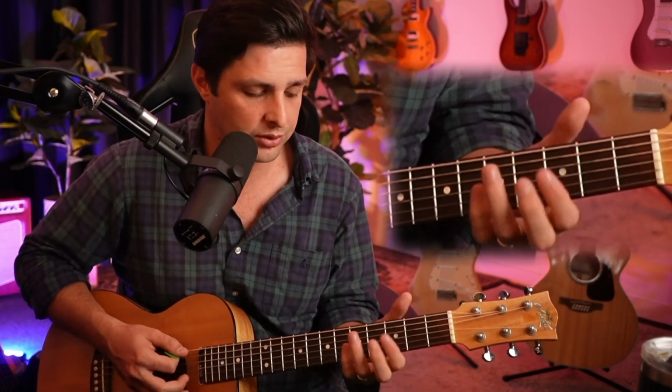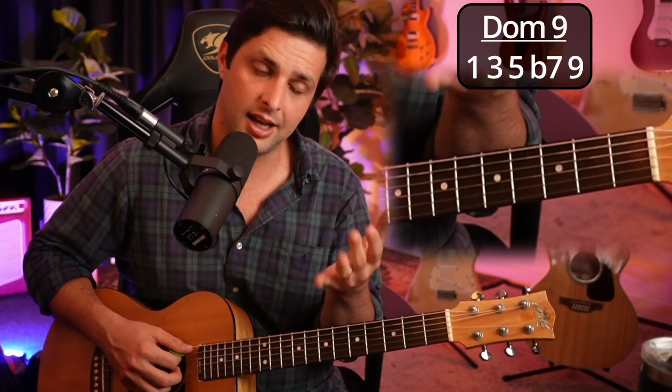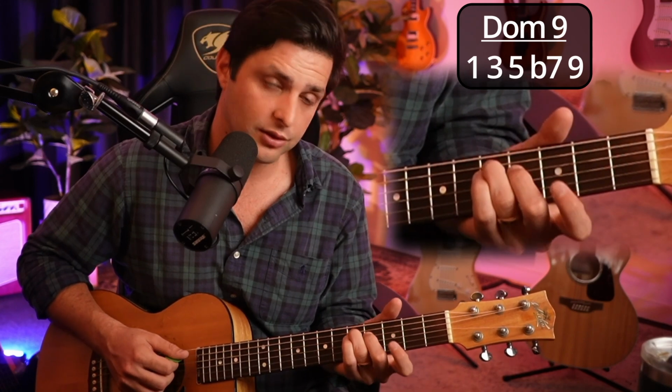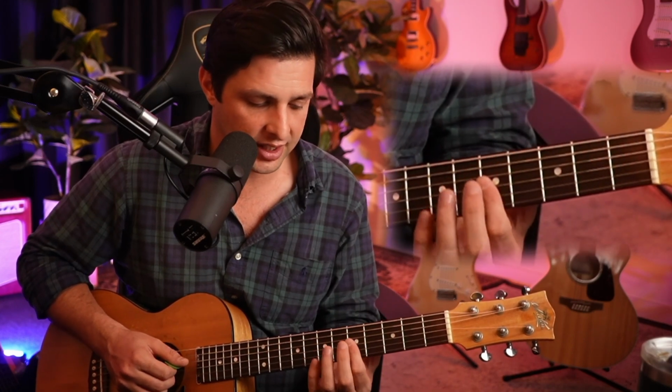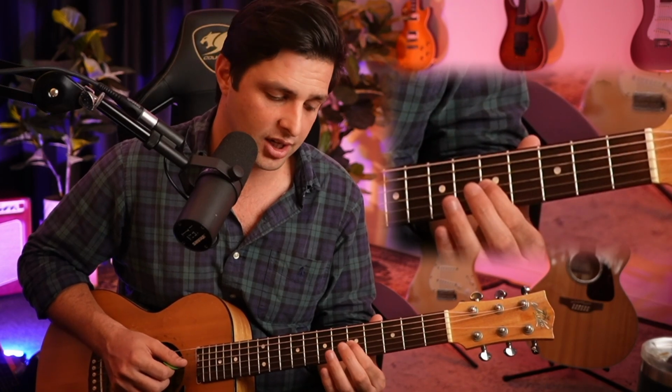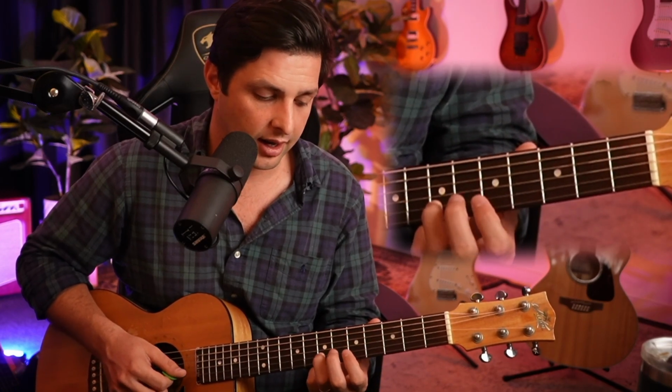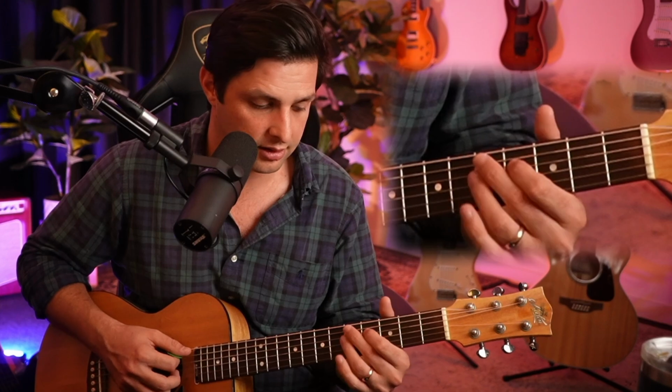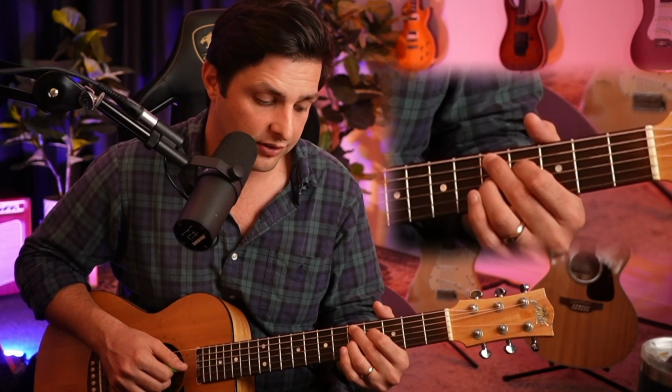All right, so let's move on to our dominant 9 chord. So that's root, 3rd, 5th, flat 7, 9. And we're going to do the same thing that we did. The root 3rd using our C shape. And then over here, we're going to get our flat 7 root using our A shape. And then our 3, 9. So root, 3rd, flat 7, 9.